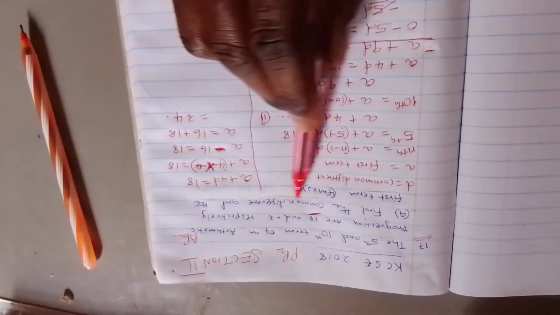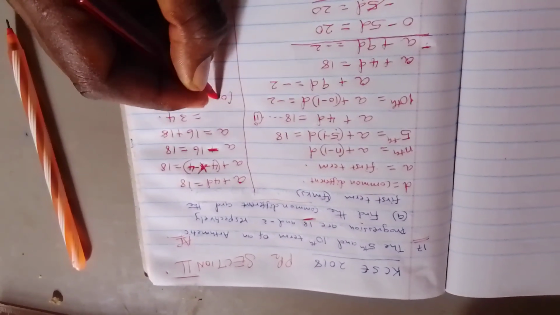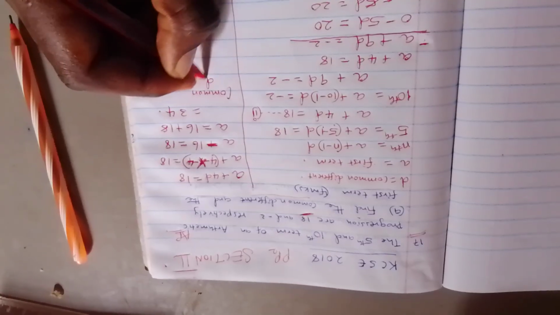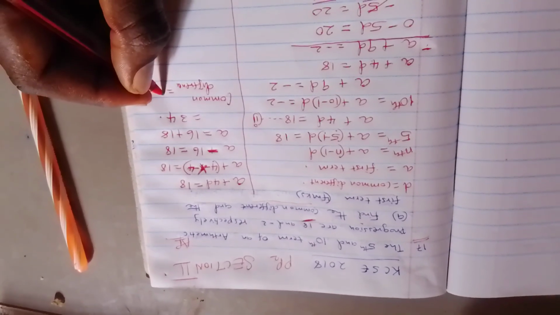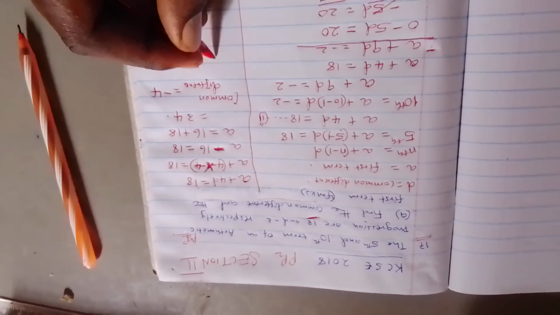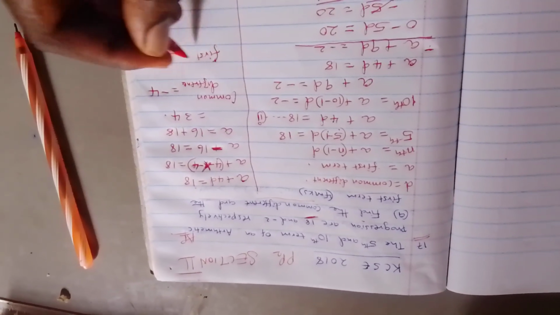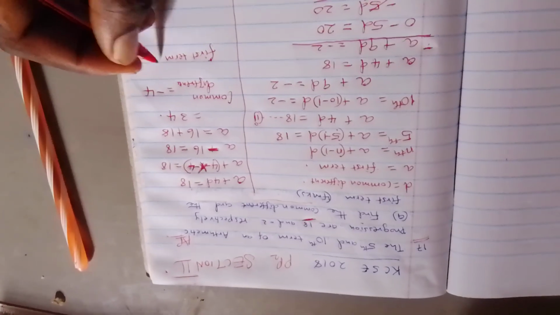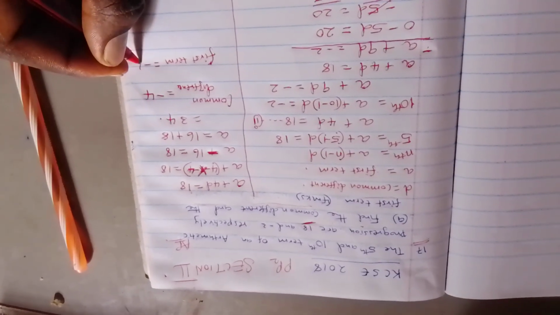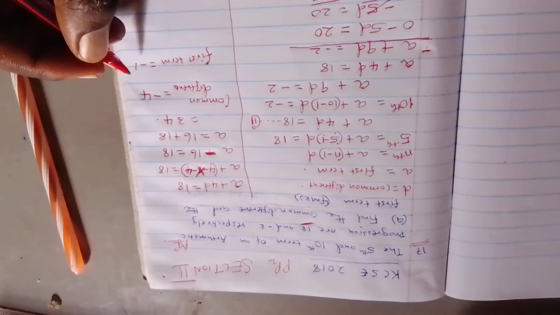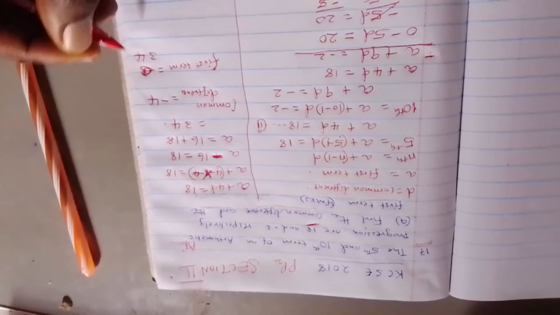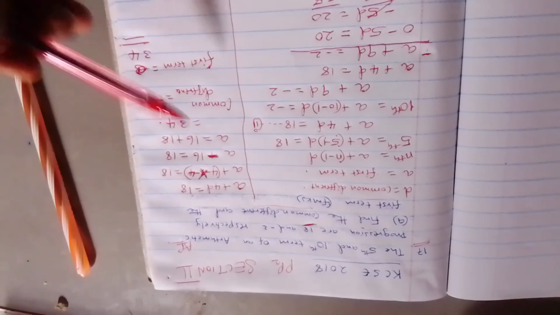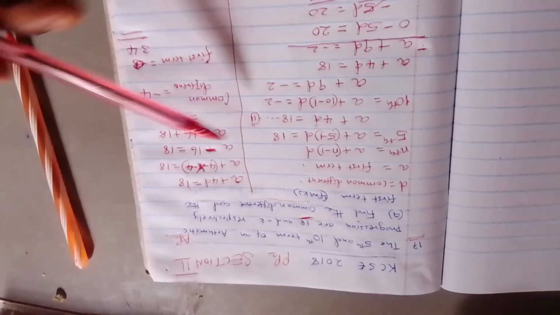Therefore, the common difference is equal to -4, and the first term is equal to 34. And then you get your 4 marks.